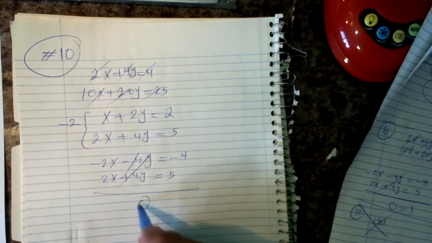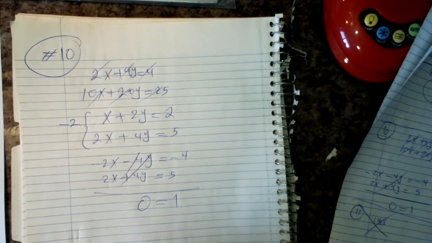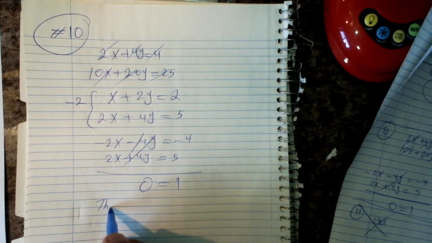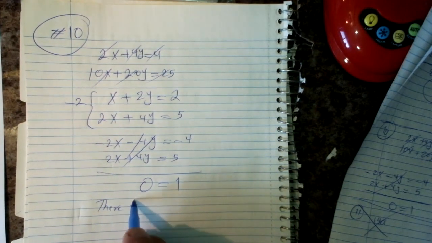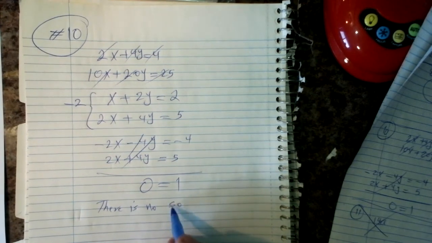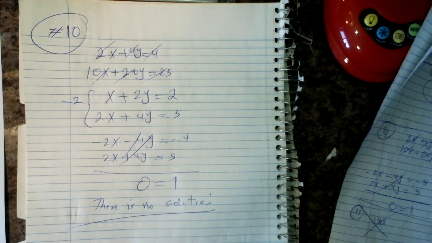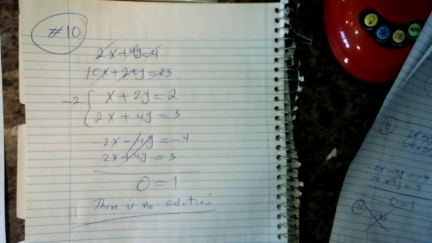Same situation, 0 is equal to 1. That's not possible. There is no solution. There is no solutions. Okay? All right. End of section 8.2.